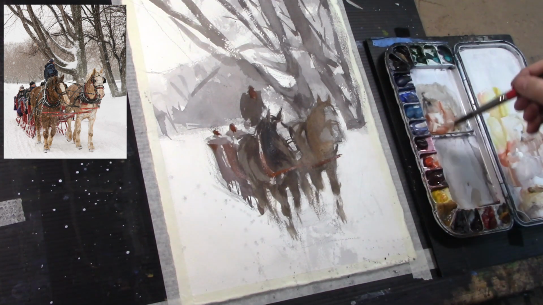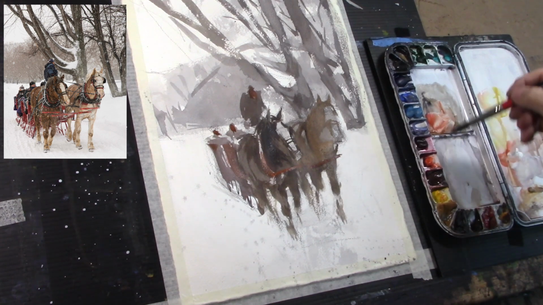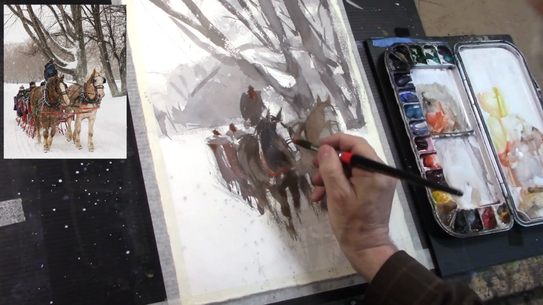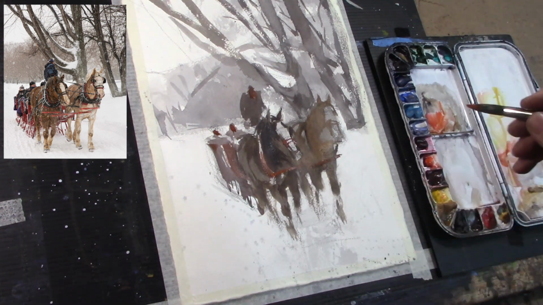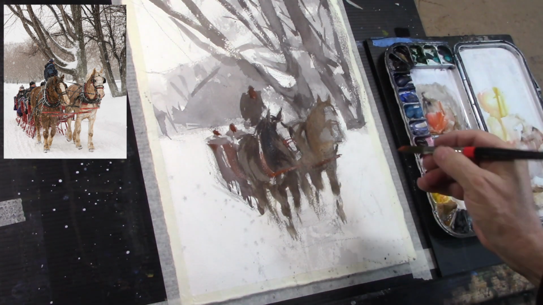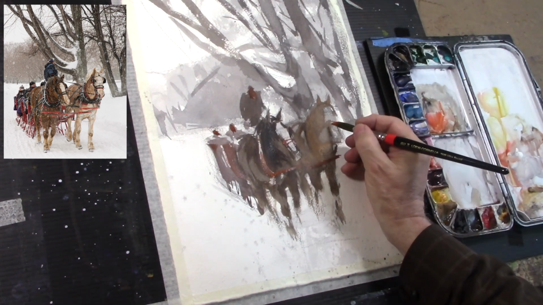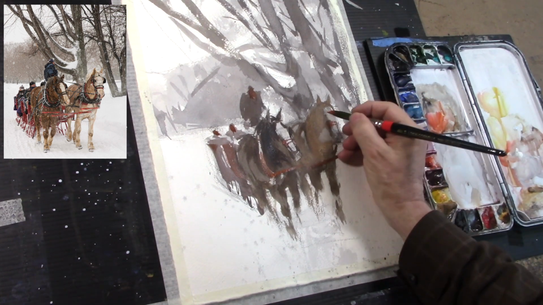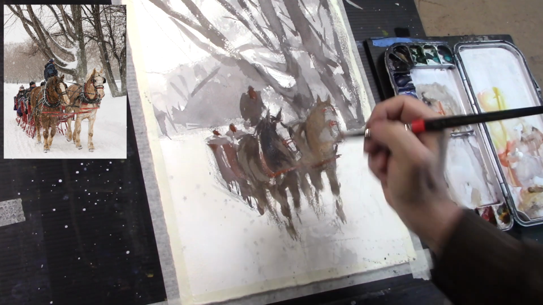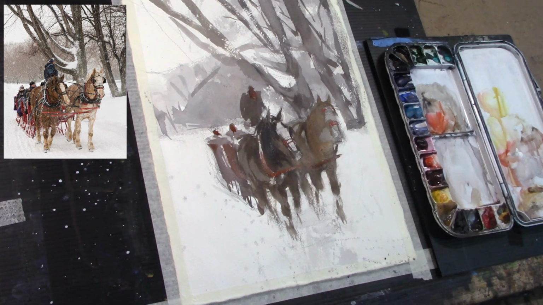Pretty muted red, isn't it? We can use a little flashy where we want some attention. Through here, perhaps. The face of the horse.